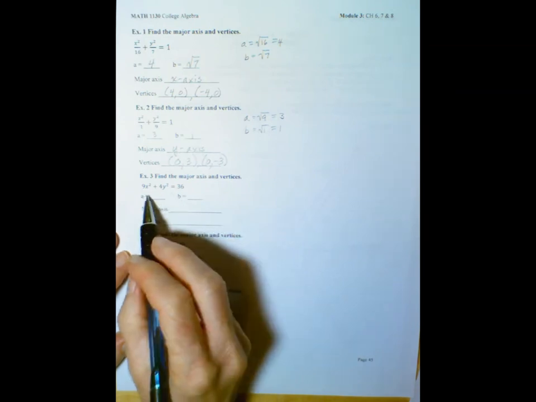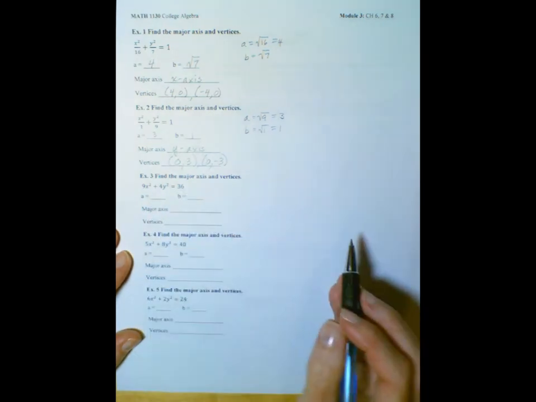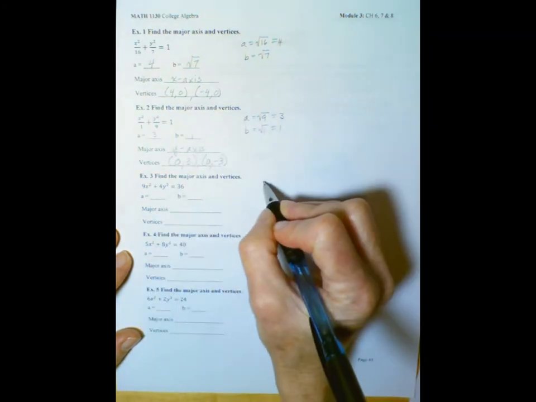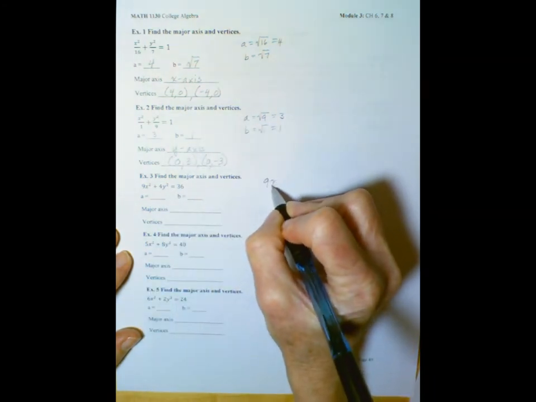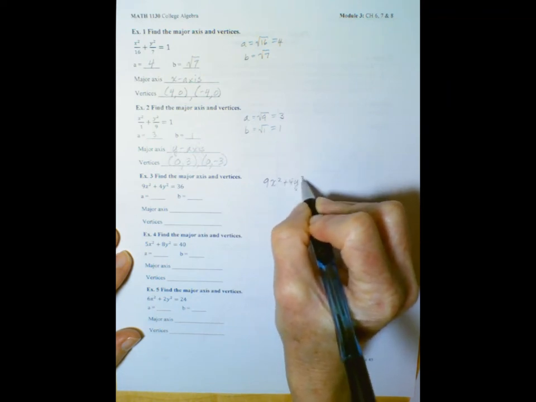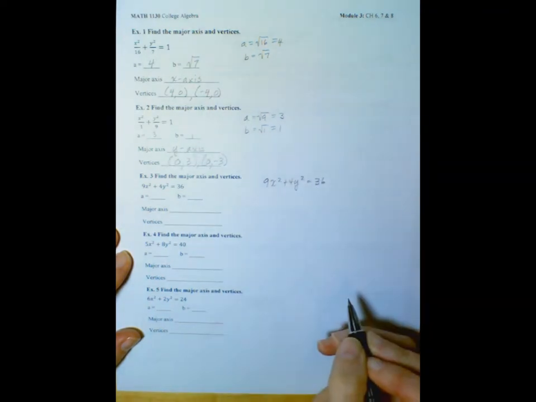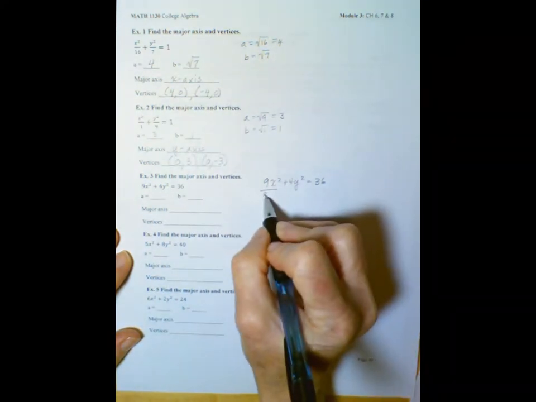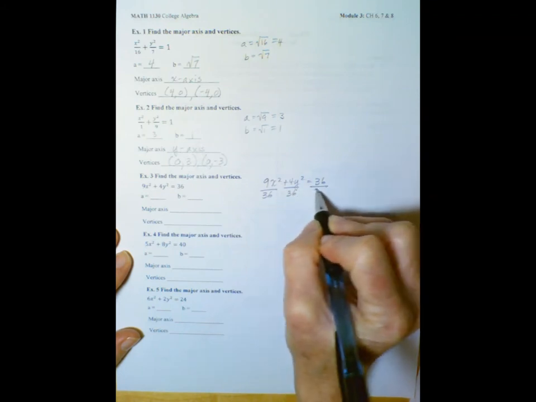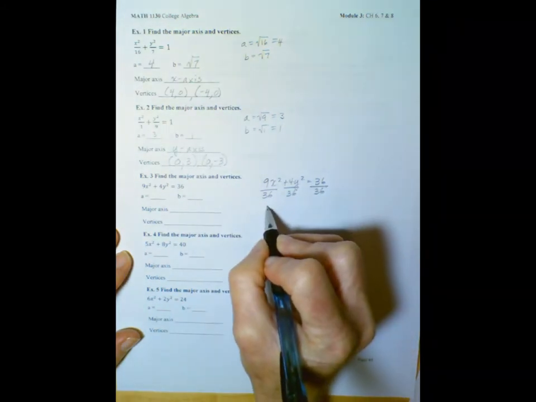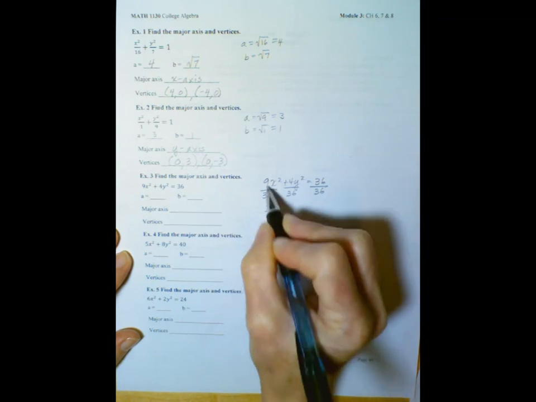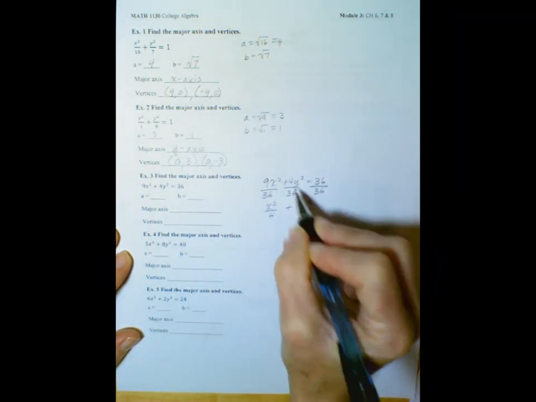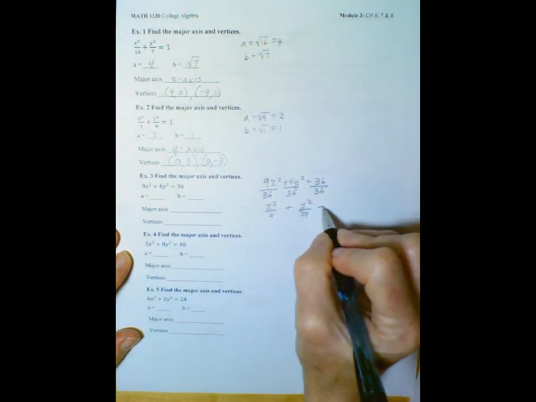Okay, example 3. This is not in standard form. How do we know? It has to equal 1, doesn't it? Can I rewrite this where it equals 1? How would you do that? How could I use some algebra and make it equal 1? Right, I would divide every term by 36. And what happens? We get x squared over 4, because 9 over 36 is 1/4, plus y squared over 9, because 4 over 36 is 1/9, equals 1.